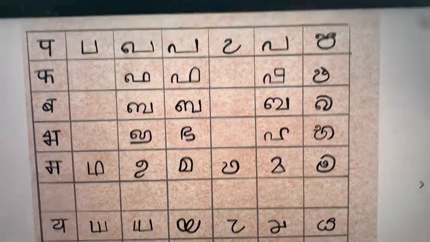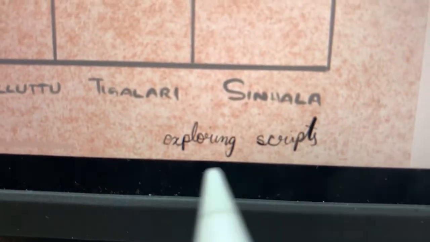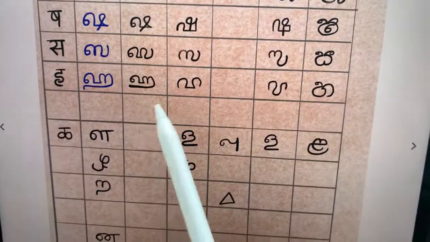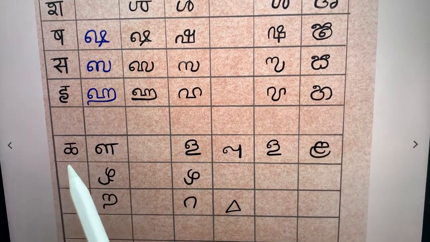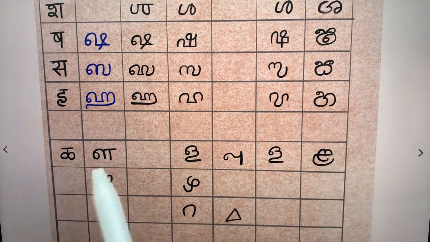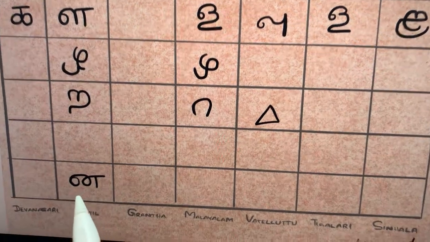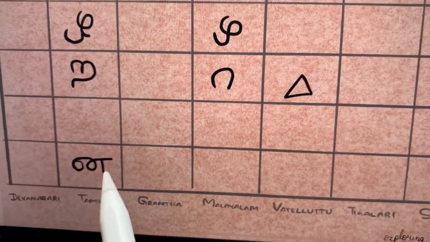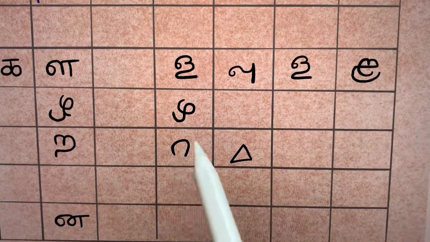That's not what they're doing. Let's go with the standard. We're not here to change the script, but we are here to explore the script. So that's all we're doing, exploring the script. Sha, sha, sa, ha. Then you have la sound that all these languages have, la. And this is the na. This is that alveolar na from Tamil. This is the extra ra in Malayalam that we spoke about.